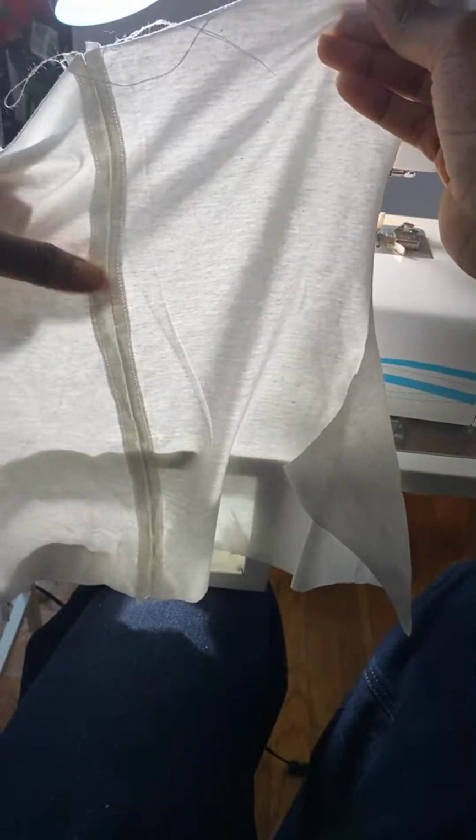Then cut, let me just zoom out a little bit. Cut this. Okay, so let's see what we're looking like. Now we have our faux channeling. It's not perfect, no, but it's still nice though. It's still okay. It's a little weird, like the fabric's not fully the seam, you know, but it's okay. It's all right.